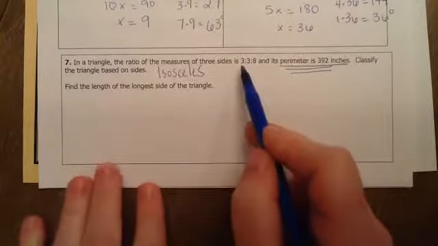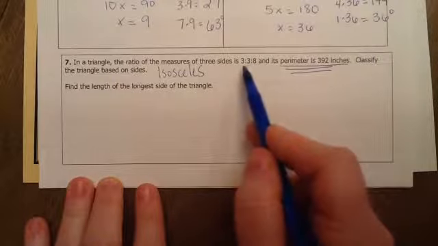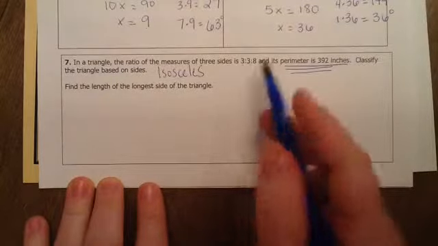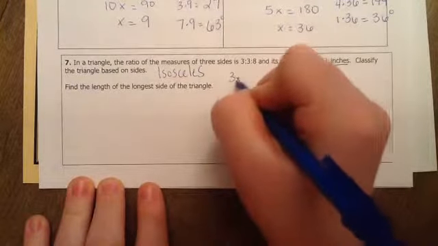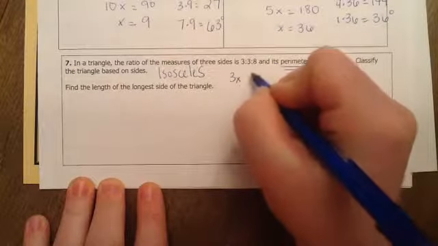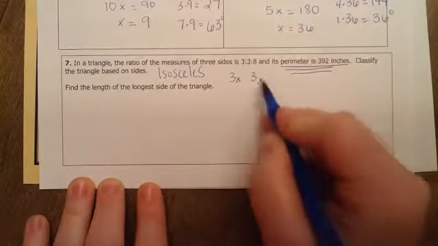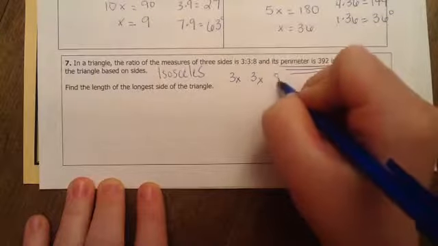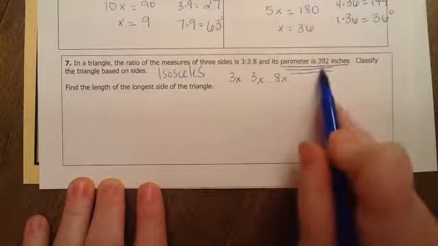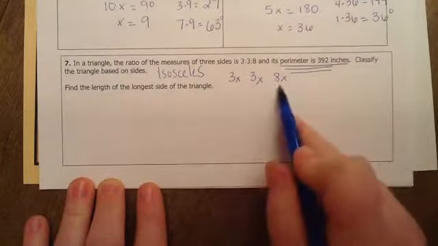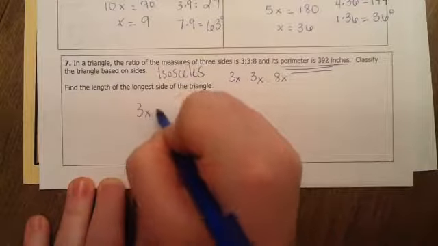Now, just like before, how will I set up my scale factor so I can use my pieces? 3 times x, and my next one, 3 times x, and lastly, 8 times x. Now he said perimeter, we have to do what with our 3 sides? Add them.